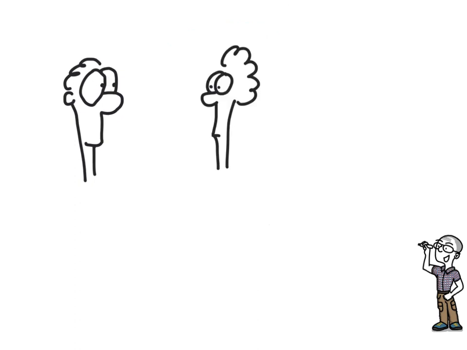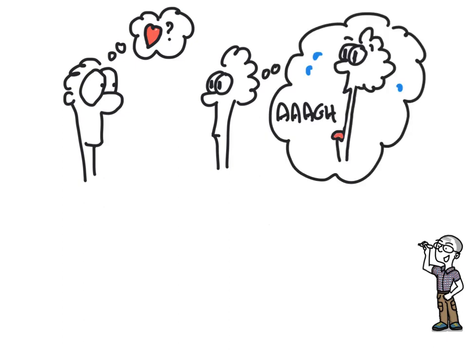So, if you find yourself staring into somebody's eyes, wondering if they fancy you, because you're looking for pupillary dilation, just remember, they might actually just be frightened of you.